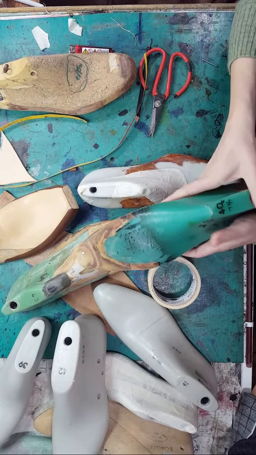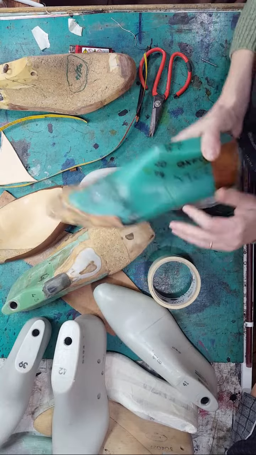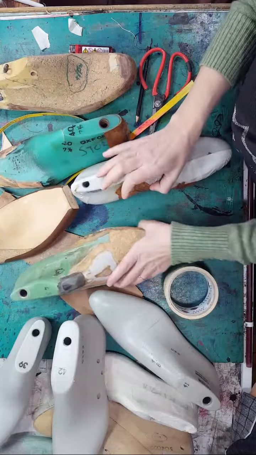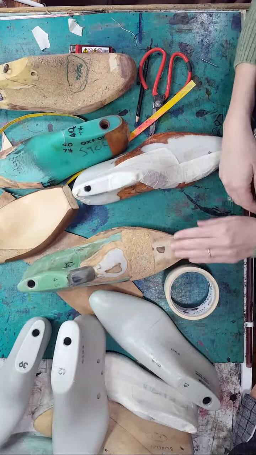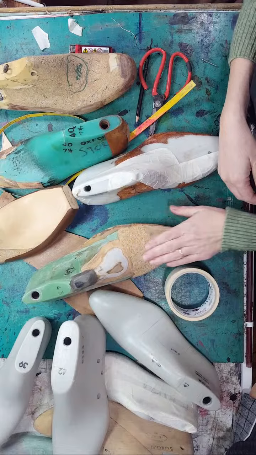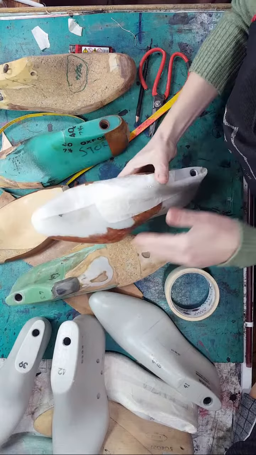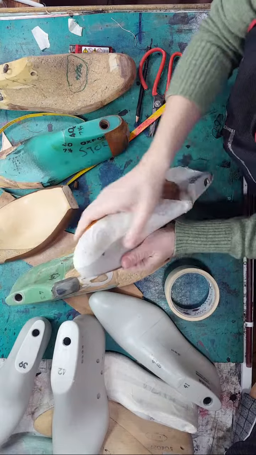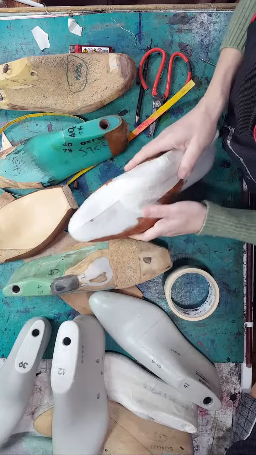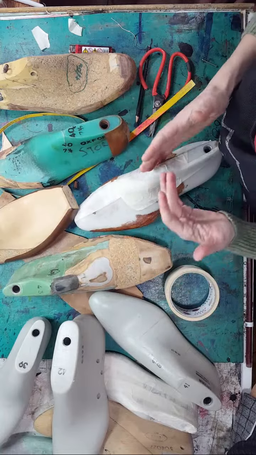But why do we customize our shoe last? You see here, to enlarge the volume of the shoe last, Bunny added vegetable tan leather and cork here. For example, when I change this shoe last, I also add vegetable tan leather to enlarge it. Why do we do it?